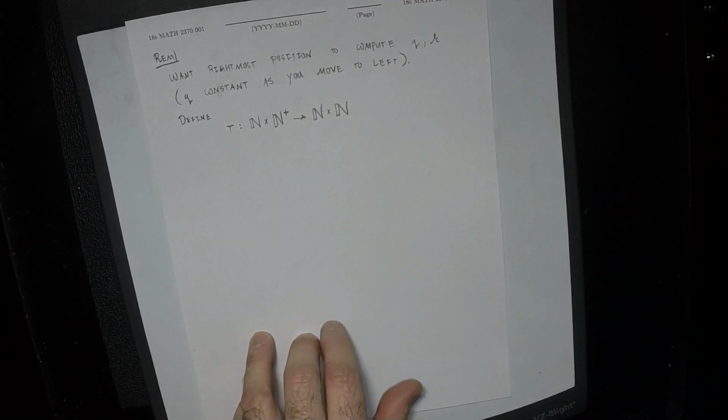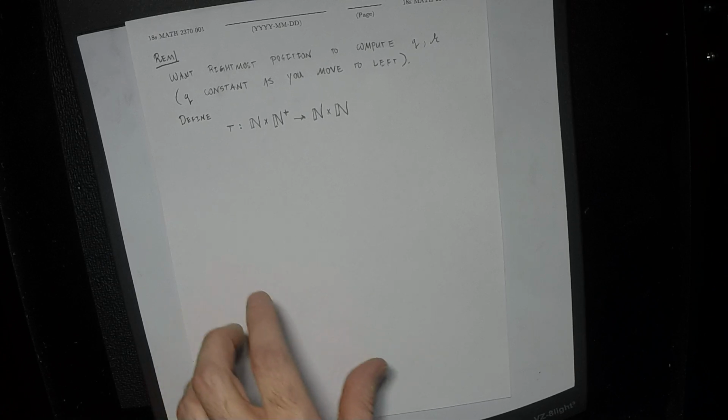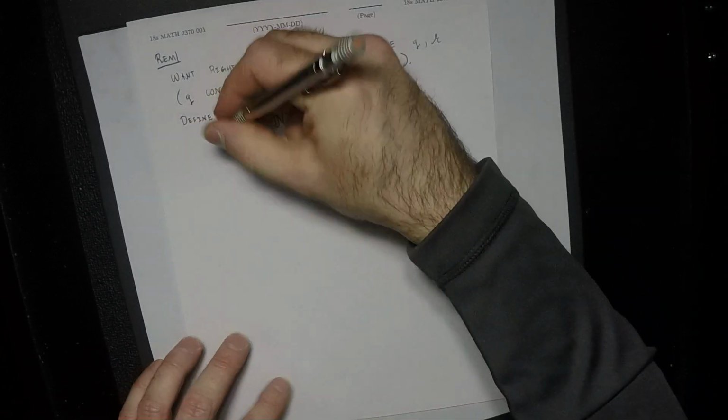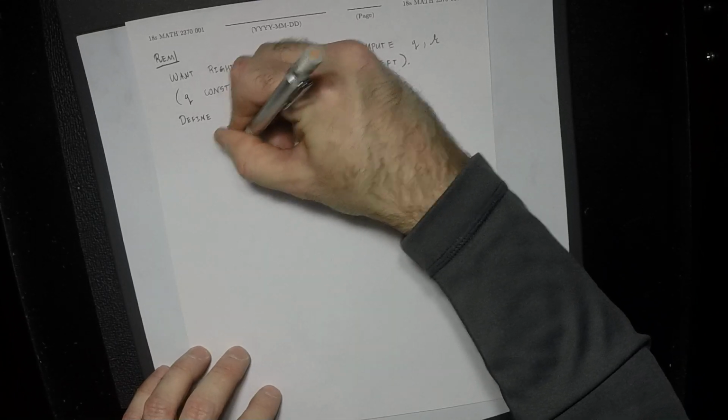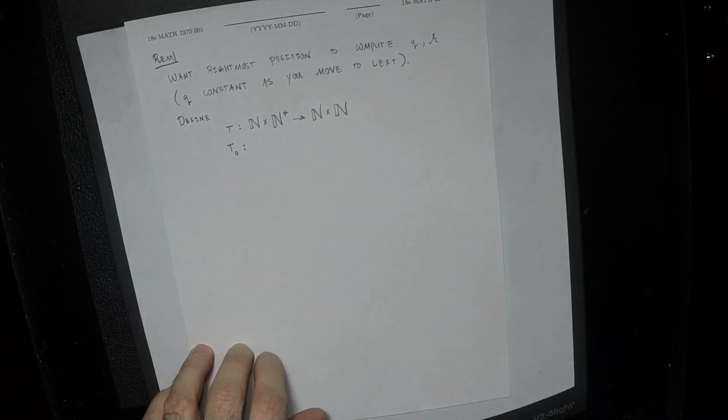That's what T does. Now we're defining a pair of functions, so I'll define the other one, T0, as follows.